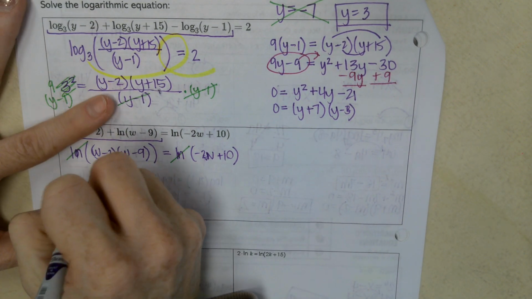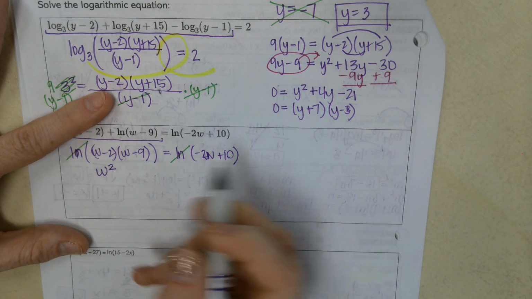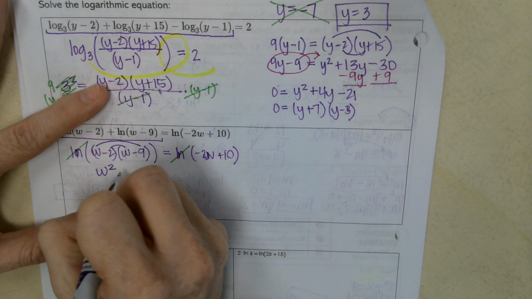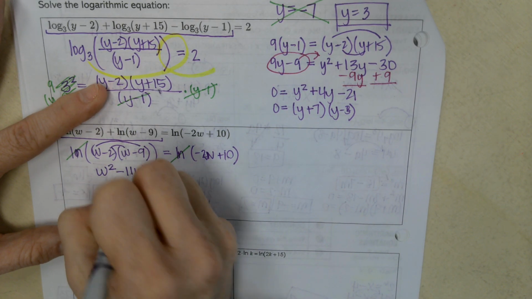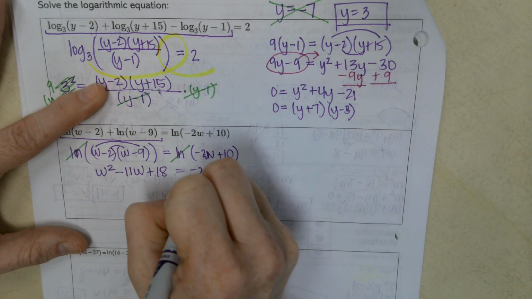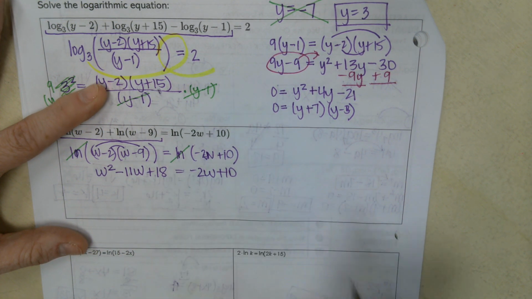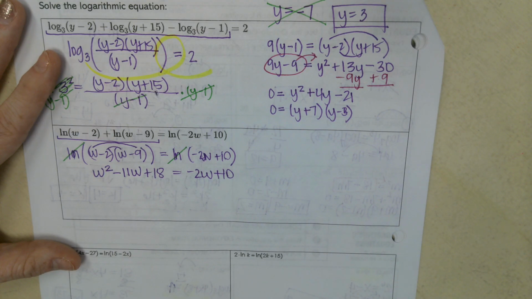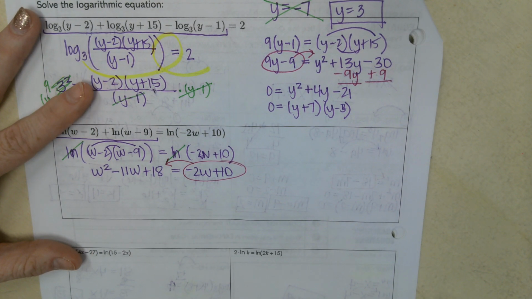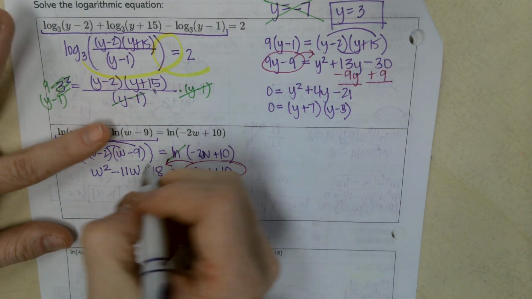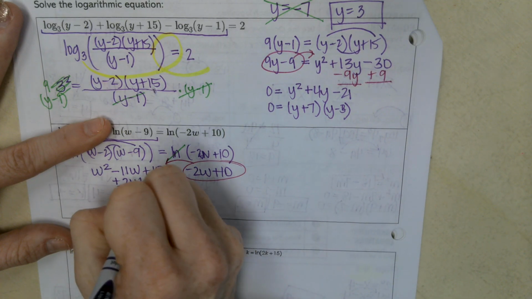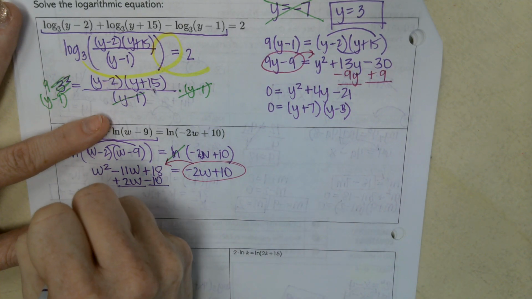So I'm going to multiply this side out. This gives me w squared. I have negative 9w minus 2w, so that's negative 11w, and I have plus 18. And this leaves me with negative 2w plus 10. Once again, I'm going to move these pieces to the left side so that I'm working with my true quadratic. I'm going to add 2w and subtract 10.